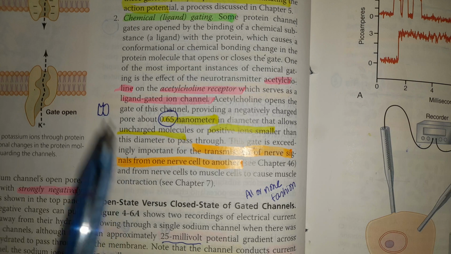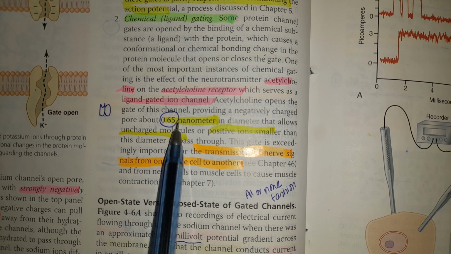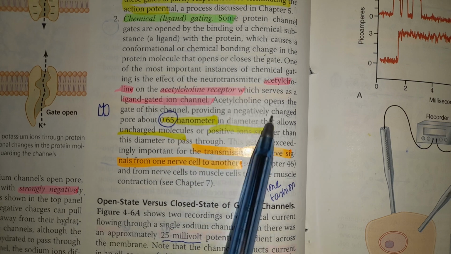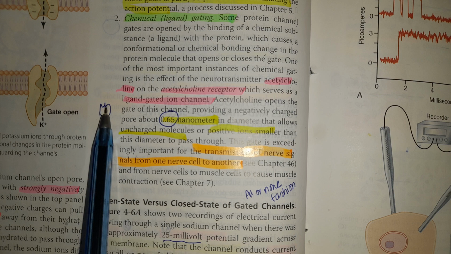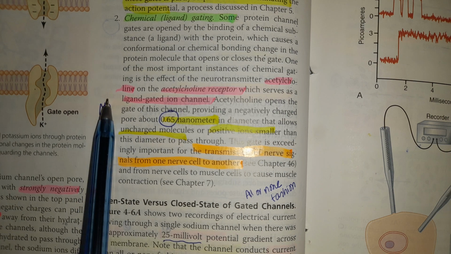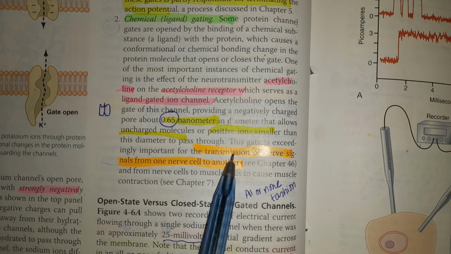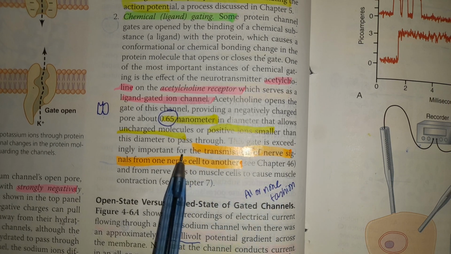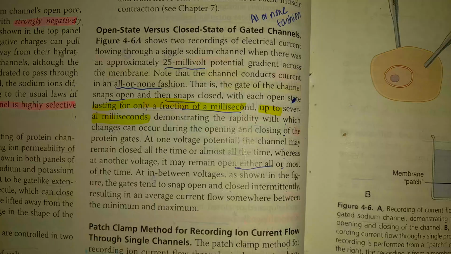Now when the acetylcholine is attached, it allows the opening of a 0.65 nanometer negatively charged channel, and hence the sodium ions can move through this ligand gated channel to the interior of the cell. This is very important for the transmission of nerve signals from one cell to another. We will study this in detail in the nerve physiology chapter.